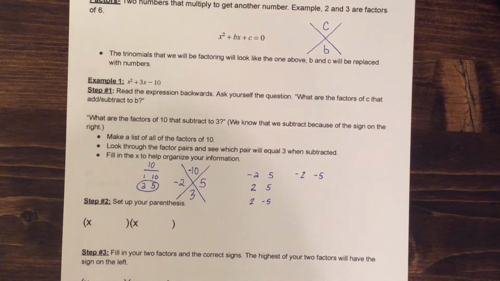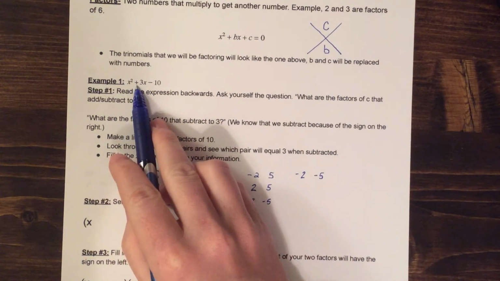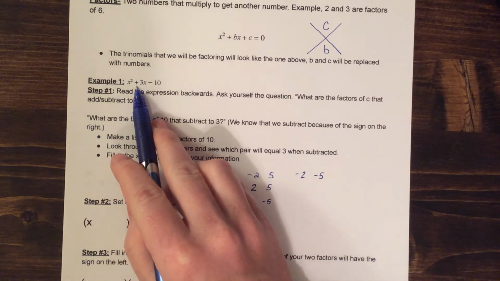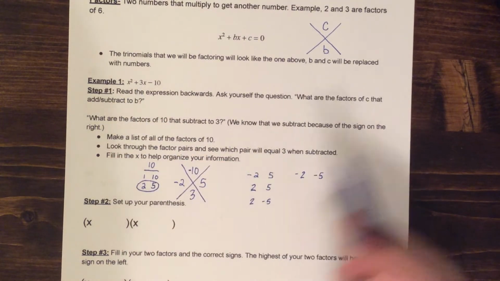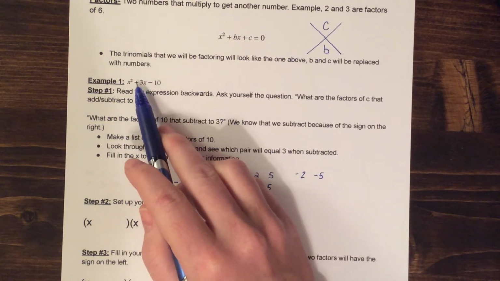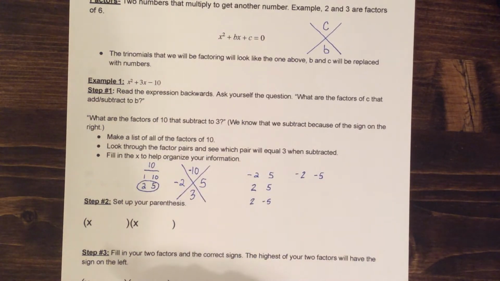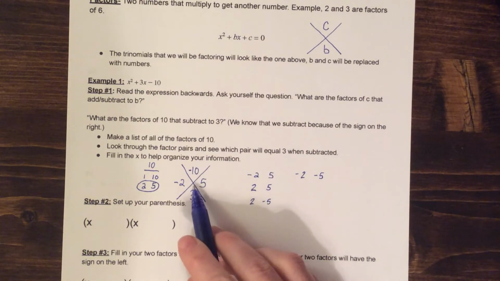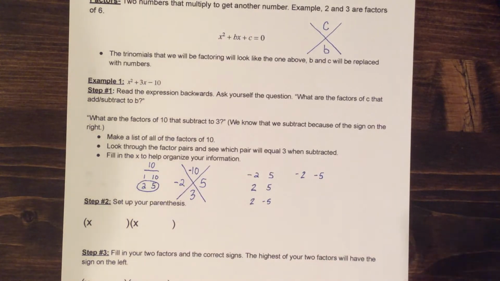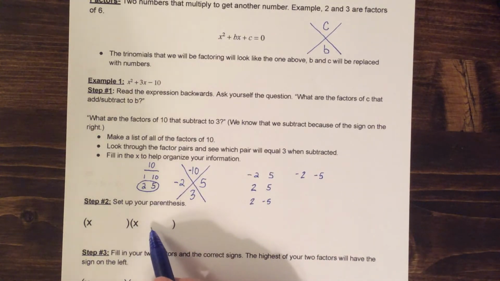Now, if you don't want to have to go through all of those different options, one thing that you can look for, if you remember, is this sign right here, this left sign. That sign is going to go with the highest of the two factors, and it's always going to be that way. So I know that my higher of my two factors is going to be a positive. 5 was the higher of the two factors. It's a positive.